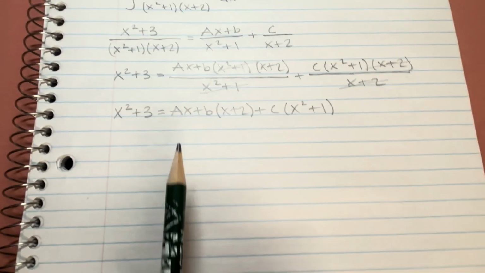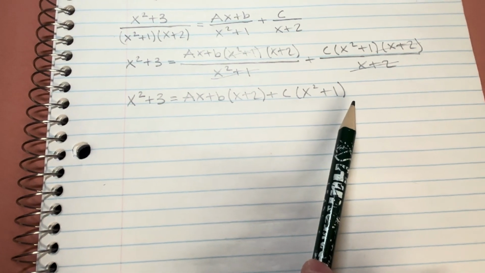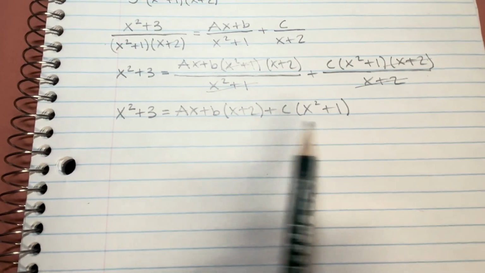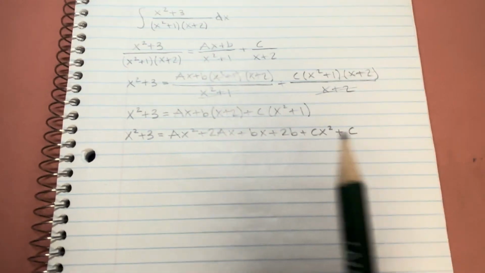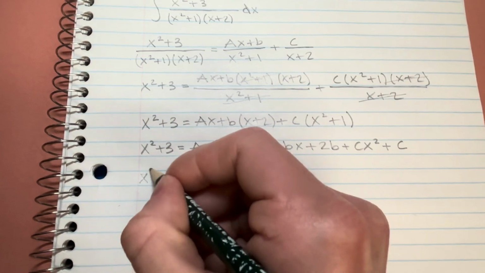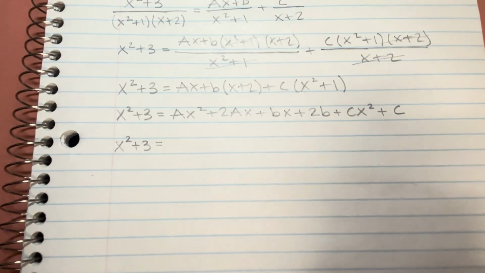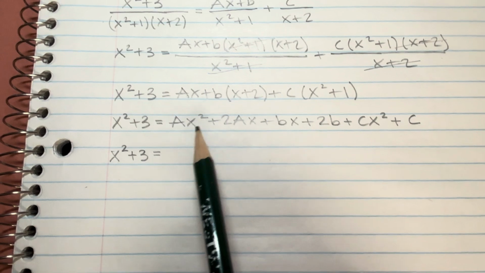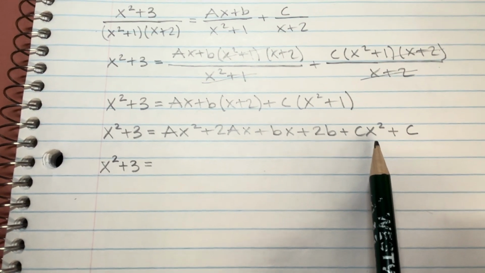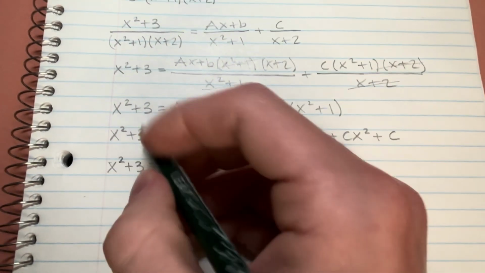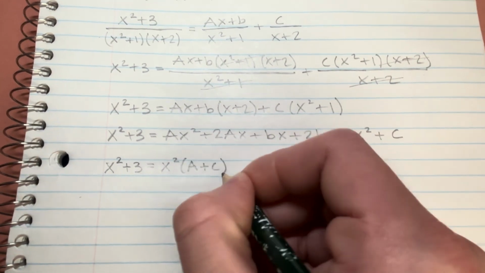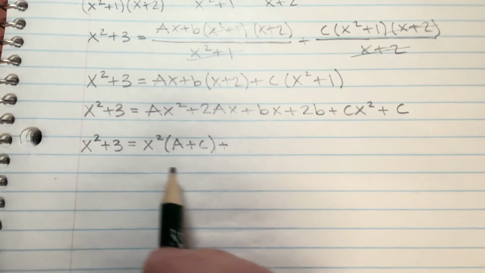We're going to want to expand this and then group the terms by their like coefficients. So I'll expand this real quick. Okay, so I expanded this to this. Now we want to group the terms by their like coefficients. See this right here, Ax squared and Cx squared. They both have a like coefficient of x squared. So we're going to write x squared times A plus C. All right, so that would be our first one.